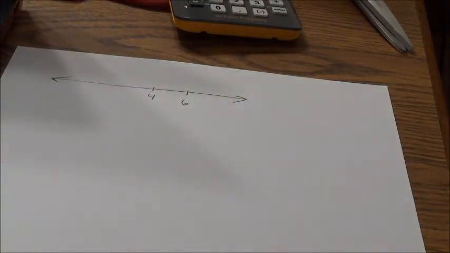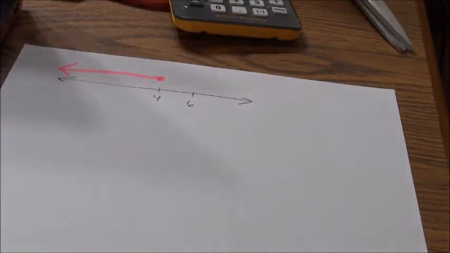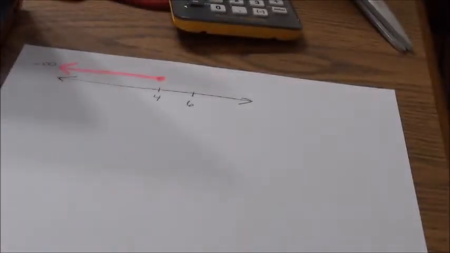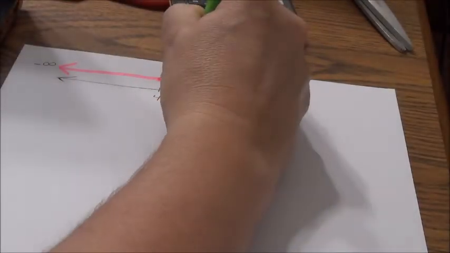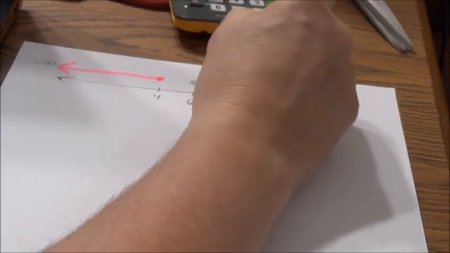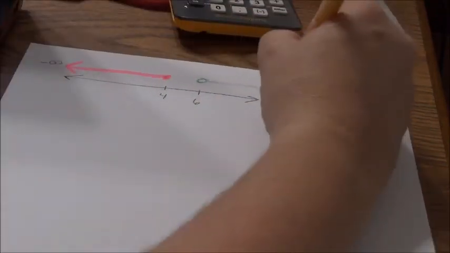The first one says it's less than or equal to 4. If it's less than or equal to 4, I'd have a filled in dot. I'd go everything to the left, which means that it's going all the way down to negative infinity. The other one was greater than 6. If I'm greater than 6, I would have an open circle at 6. I go everything greater than 6, and so that one's going to positive infinity. See, my green marker doesn't want to write very well, but I think you can see that.